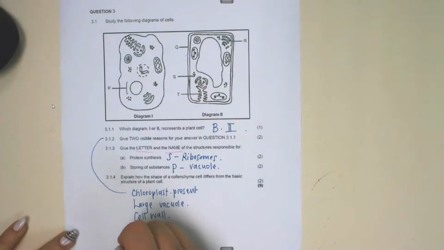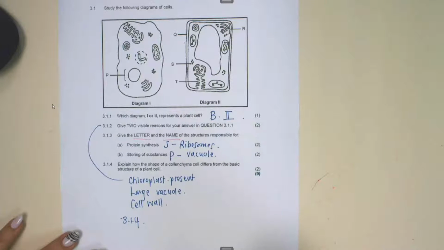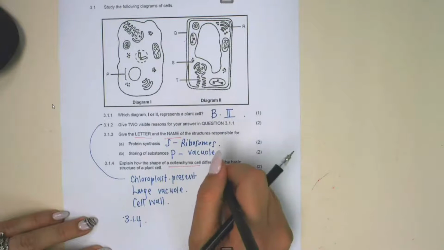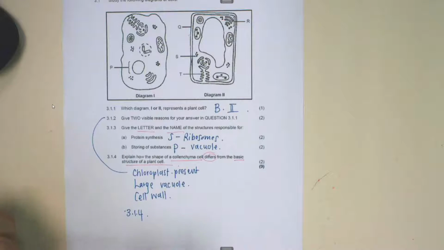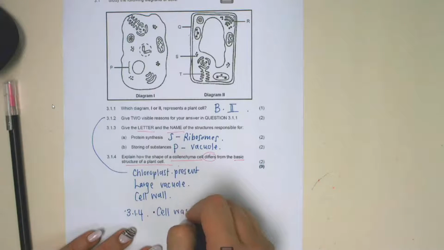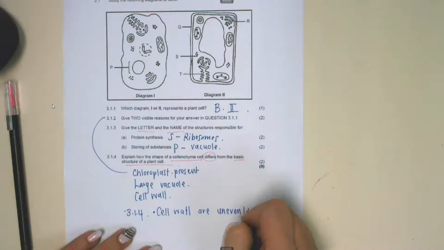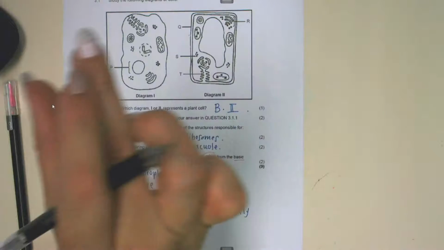Then the last question here stated 3.1.4. It asks, explain how the shape of Collenchyma cells differs from the basic structure of a plant cell. So you have to basically explain how the shape of Collenchyma differs from the basic structure of the plant cell. Firstly you must say that the cell walls are unevenly thickened. It's not the same thickness all around.